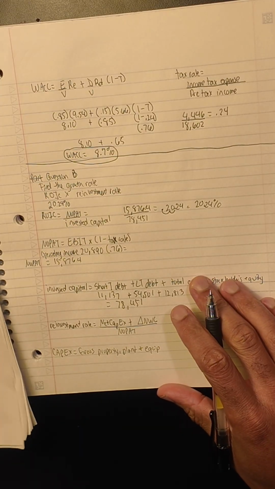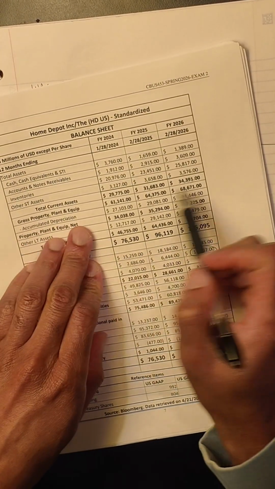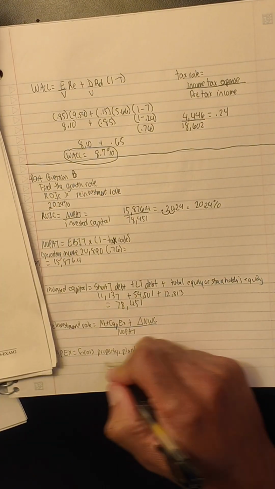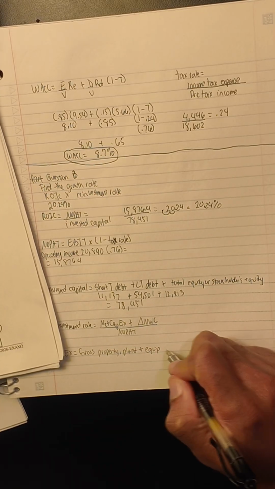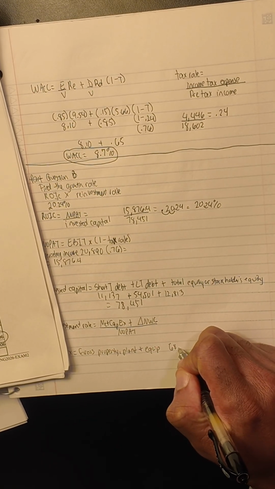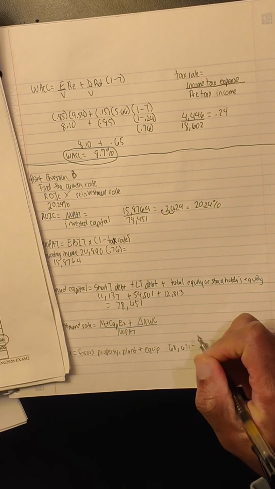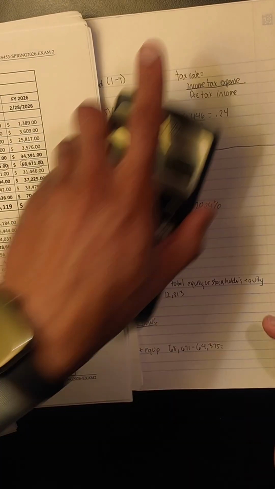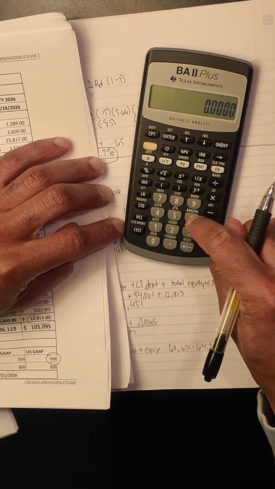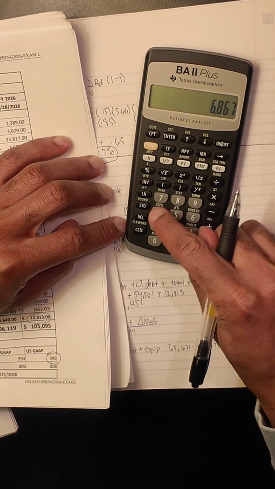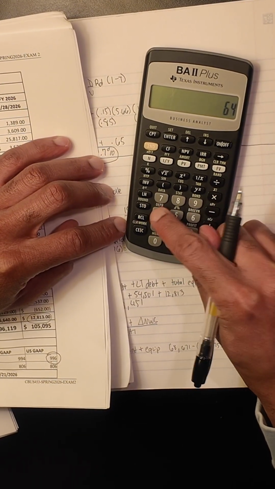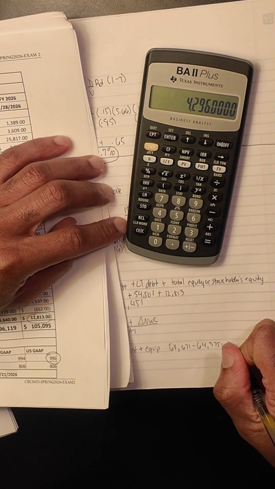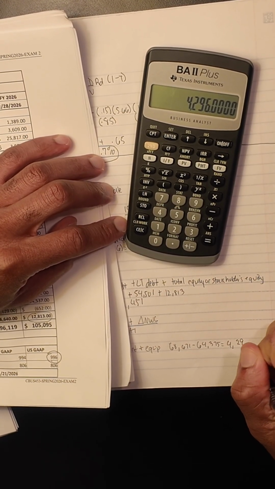Just circling that for y'all, these two right here. So we are going to do 68,671 minus 64,375. What's that going to give us? We get 4,296.